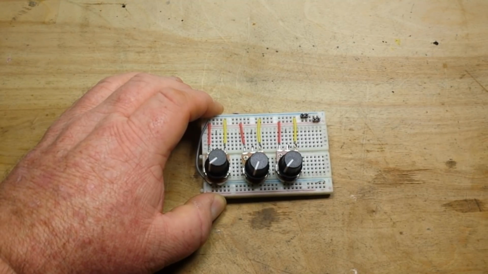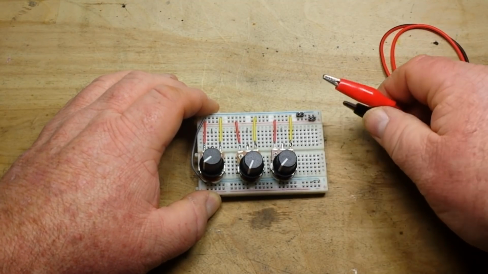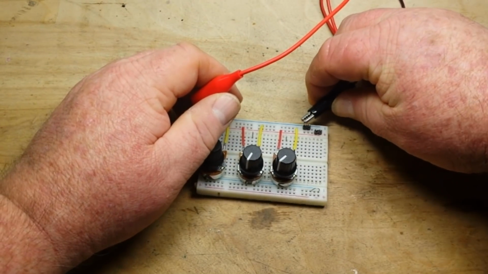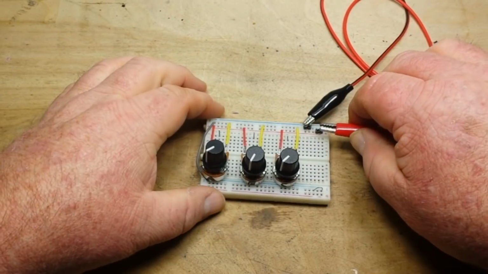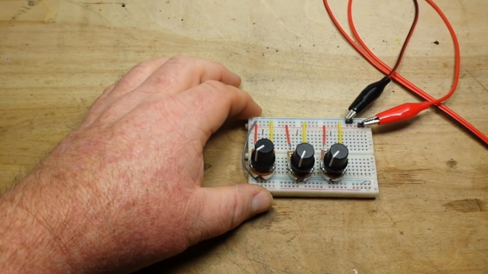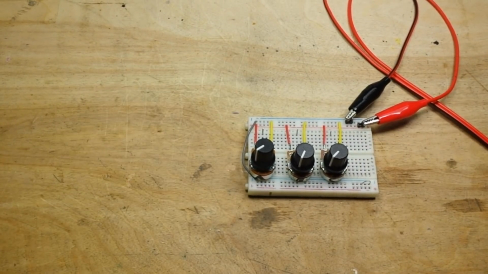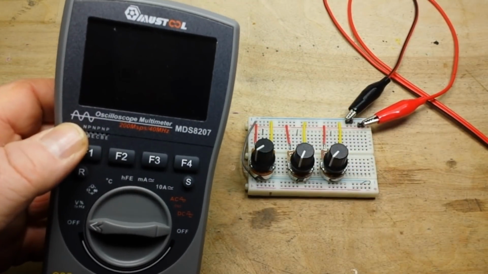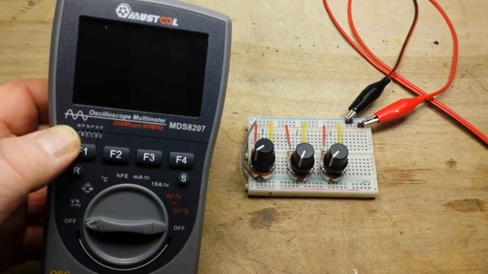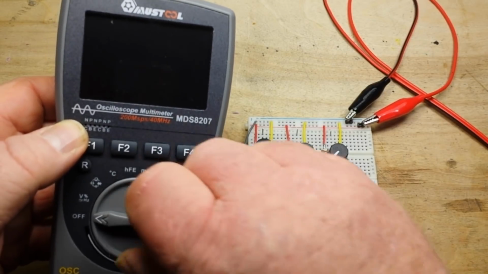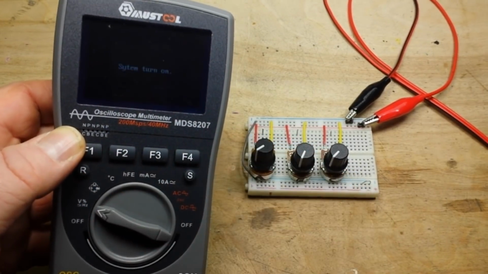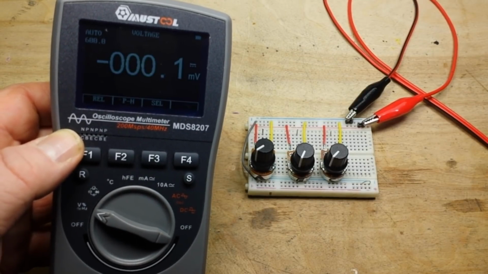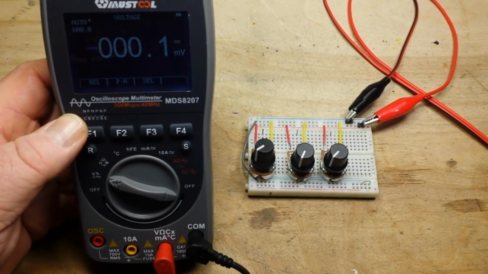Now my power supply is set for about 9 volts. We'll hook up some power to it. And we shall bring in the meter. Today's meter is the Must Tool MDS 8207, which is a combination multimeter and oscilloscope. So that's kind of neat.